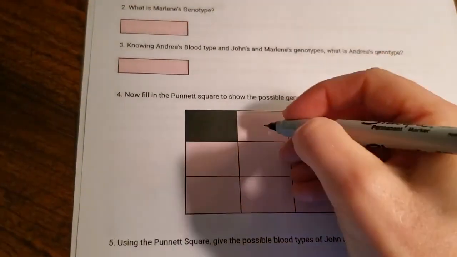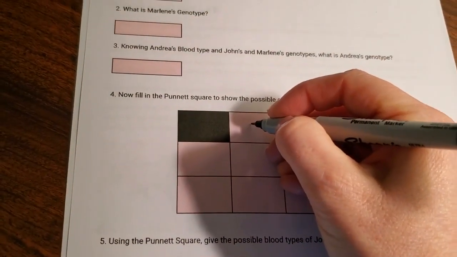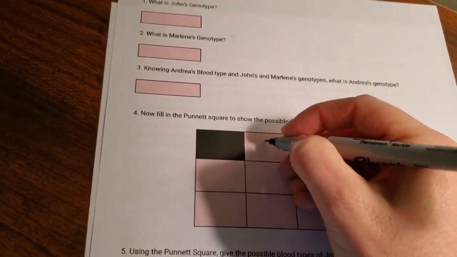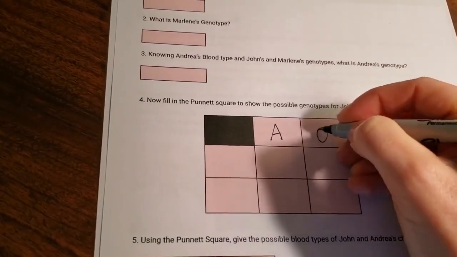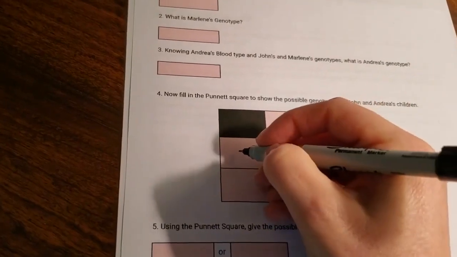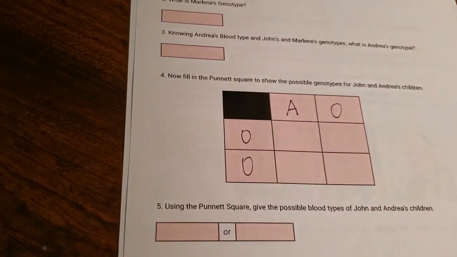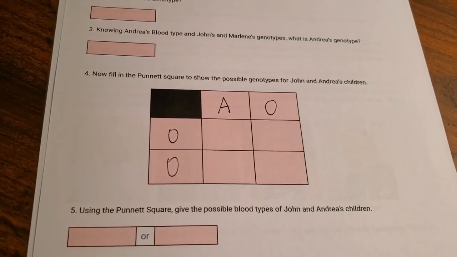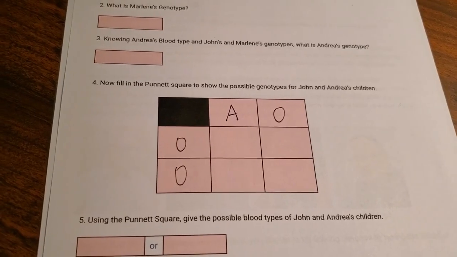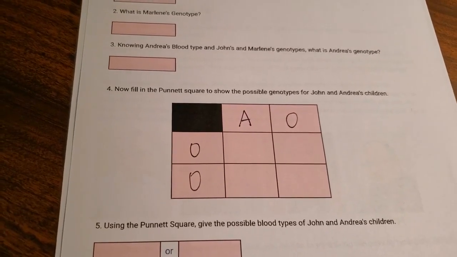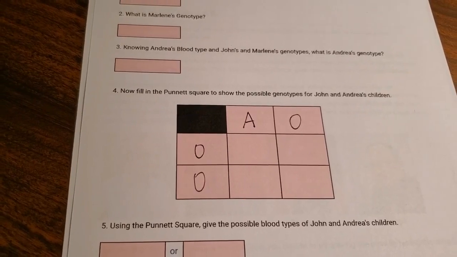So if Andrea is AO and John is OO, what are those possible genotypes? From here, you should be able to finish the lab on your own.